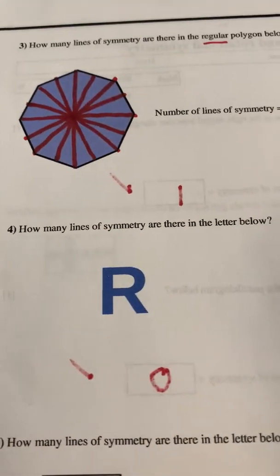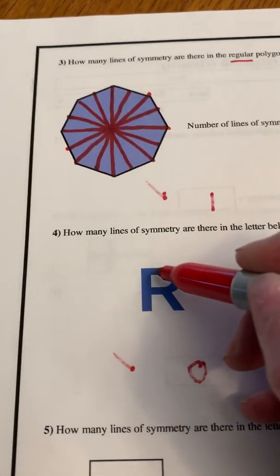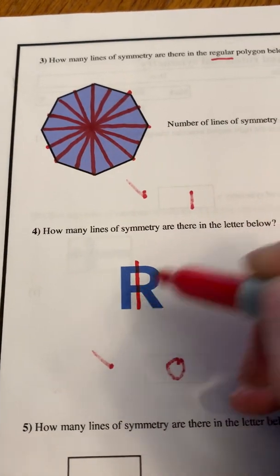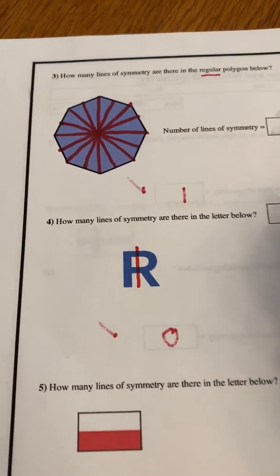How many lines of symmetry are there in the letter below? And some letters do have lines of symmetry, but there's nowhere that we could cut this R in half where it would reflect upon itself. So the actual answer is 0.